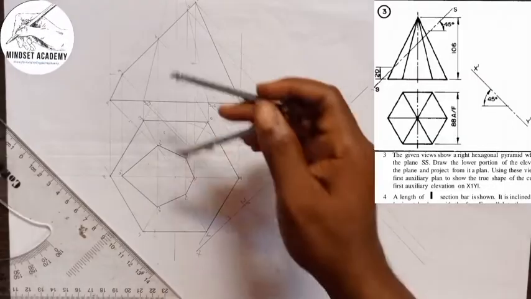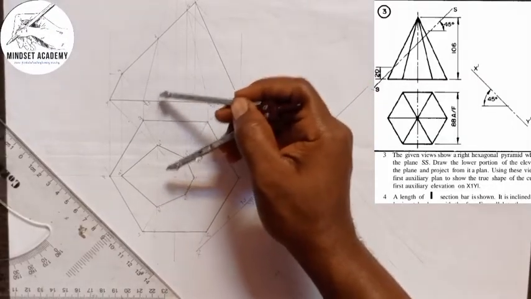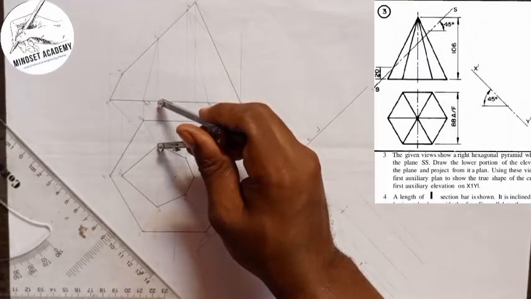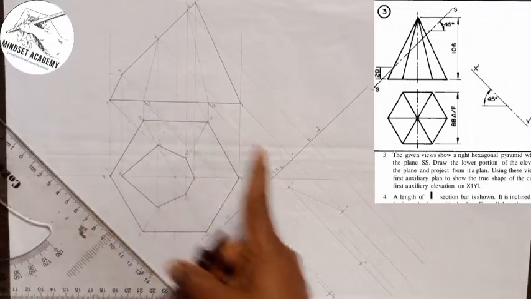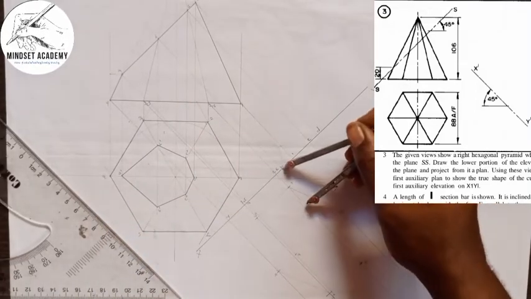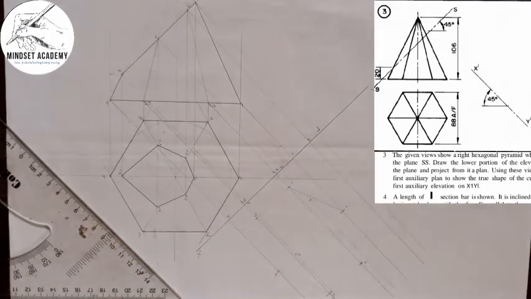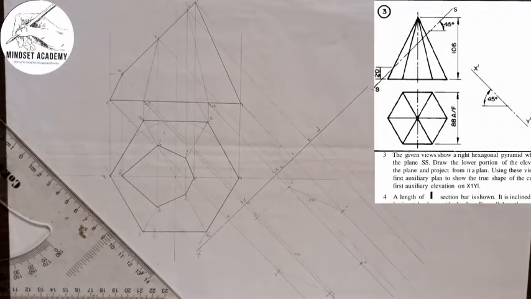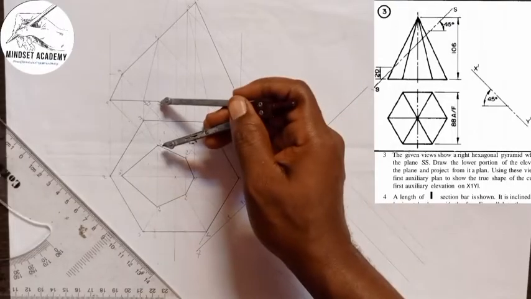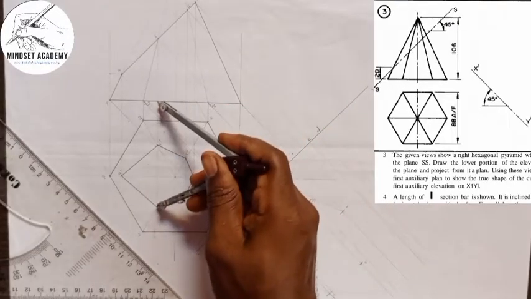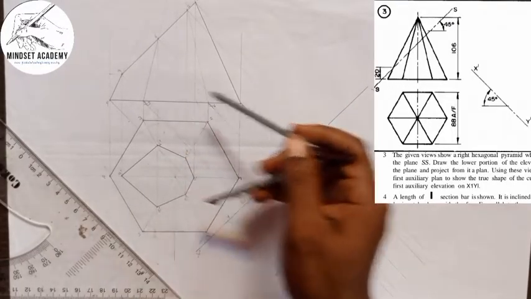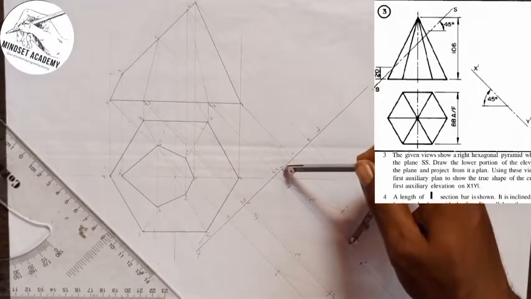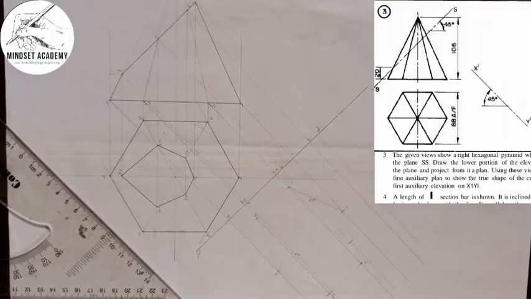I'll come again from B. This is the line of B. This is B. I'll come to B. This is B here. I'll also mark on the line B. So that point is what? Point B. Then I'll come again. B is 2. I'll come to the other B prime. I'll come to the line of B. This is B here. I'm going to mark on the line of B. That is also what? B prime.